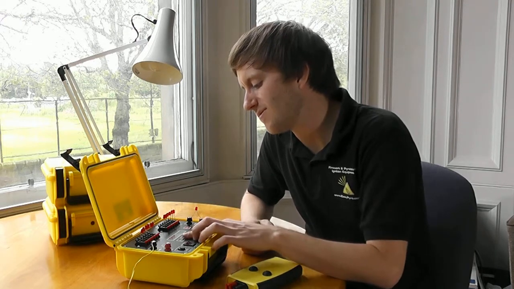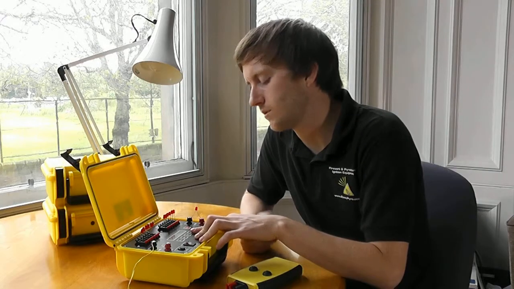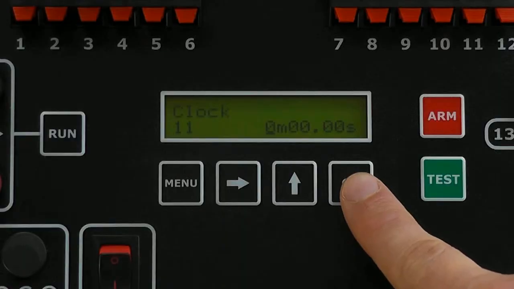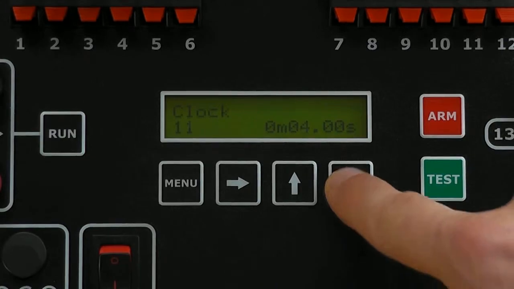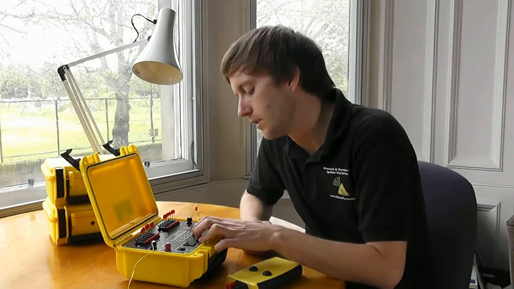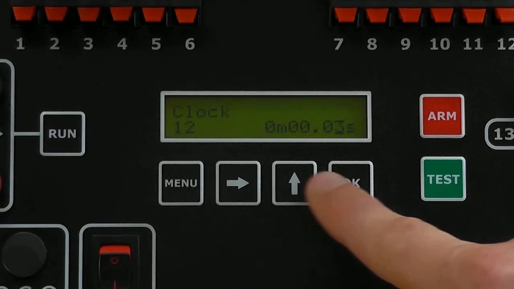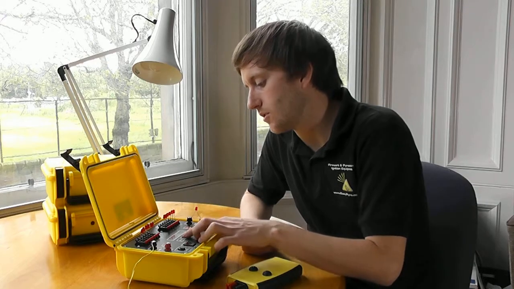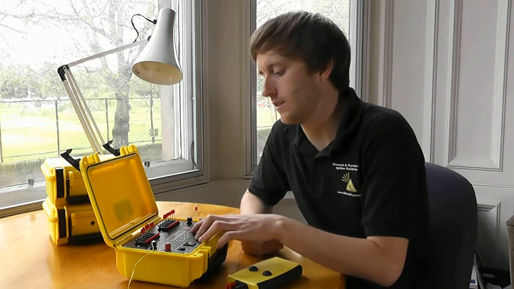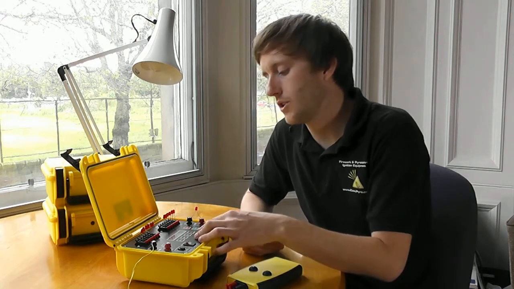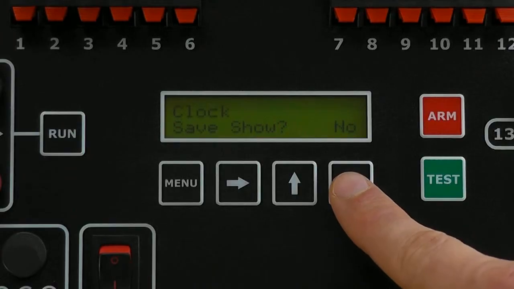2.5 seconds, and some queues to fire at 0 seconds, so instantly after the trigger input pulse, perhaps Q11 at 4 seconds, and Q12 perhaps before all the other queues at 0.03 seconds. And Q13 we can fire at perhaps 0.06 seconds. Once we reach the end of those delays, we get the option to save a show again. I'm just going to select no because we don't want to save this.